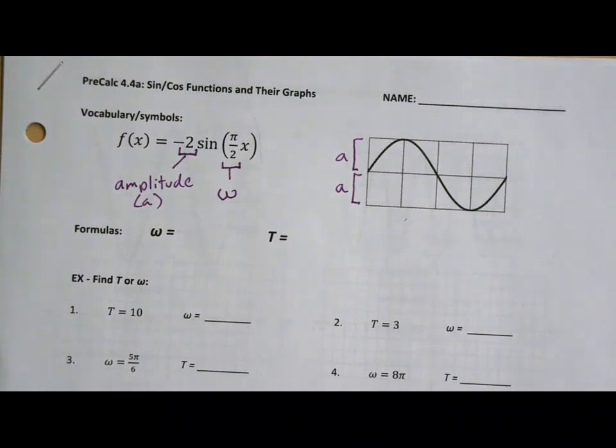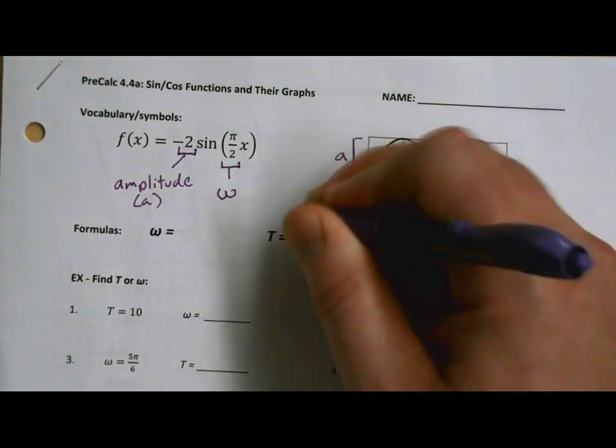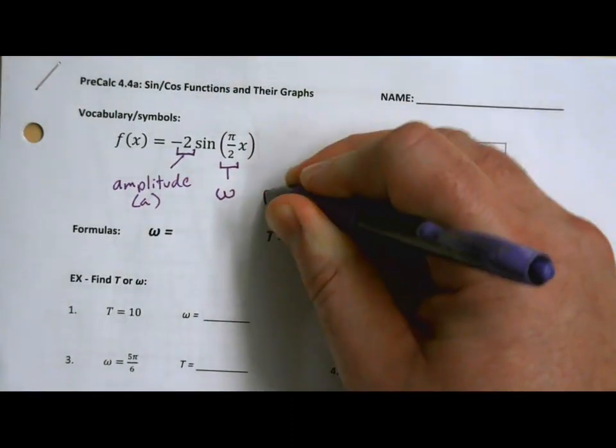Omega is related to the angular velocity. I heard someone say that a minute ago. Omega does not show up on our graph, but omega is related to the period, which is T. So T is the period.